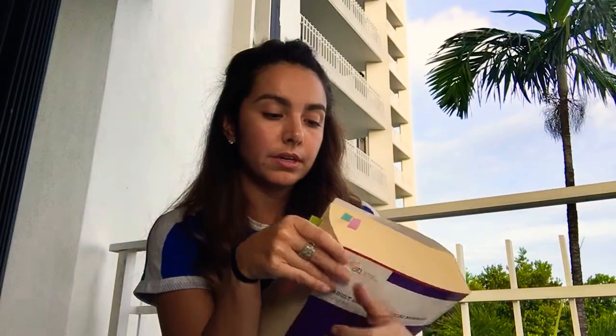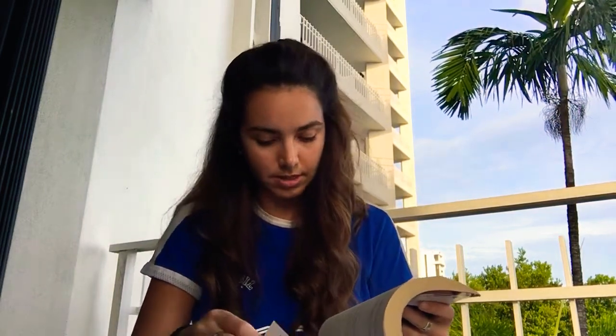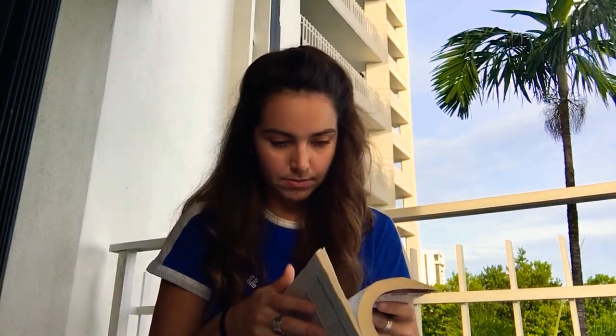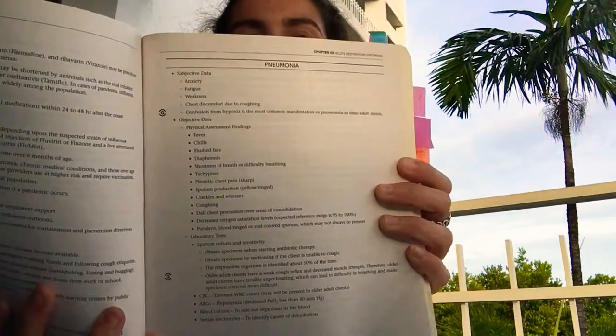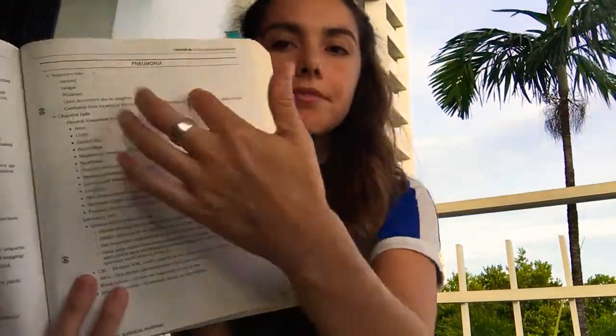It depends on the school, but we have to use ATI, so I related everything back to this book because it narrows things down. Let me see if I can find it now. I'm on the respiratory section, trying to find pneumonia because I showed you guys in here. I thought I had saved the page. Oh, okay. Whoa, this book is big. See, this is pneumonia, and it has everything you need to know in here.